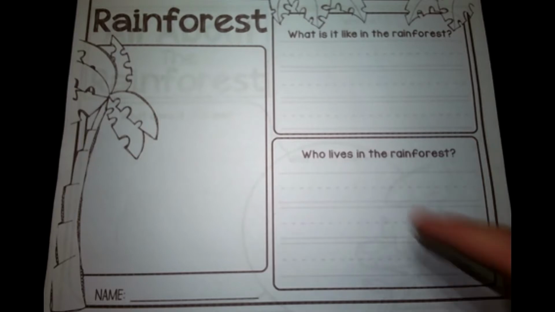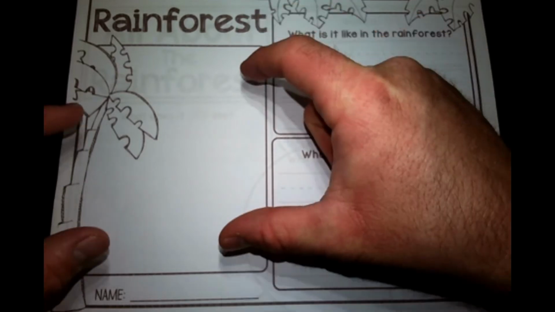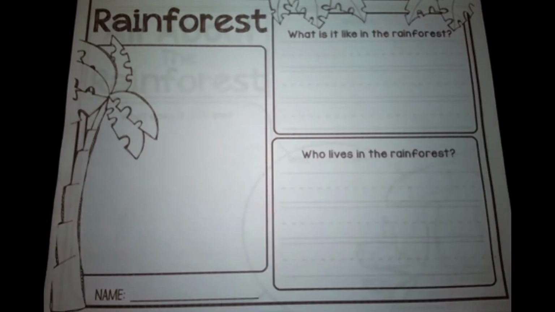Then it's going to ask, who lives in the rainforest? Well, we went over a whole list of animals that live in the rainforest, including stuff like spider monkeys and snakes and toucans. So make sure you're looking at pictures of those guys, because what I would like you to do is draw a picture of the rainforest right here. And don't forget to write your name, please.